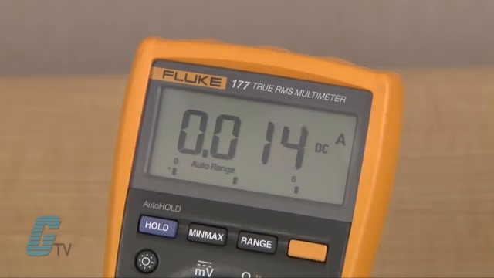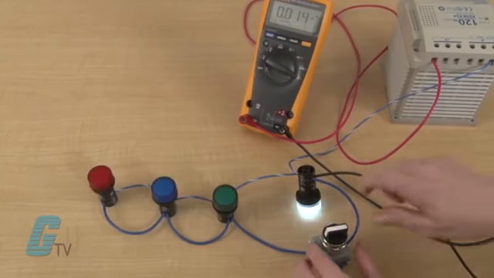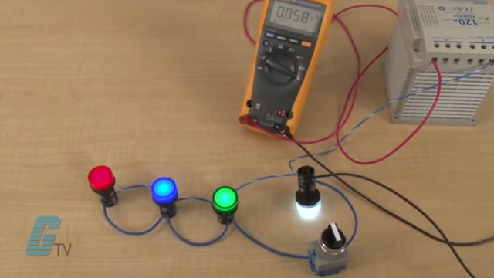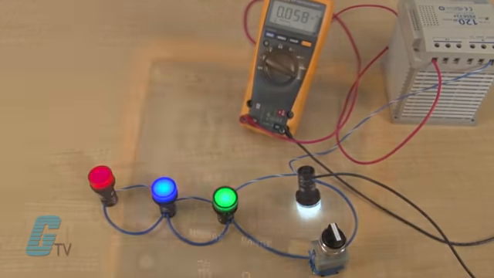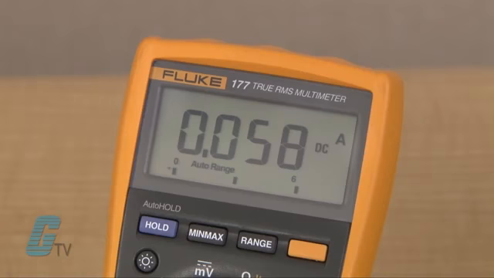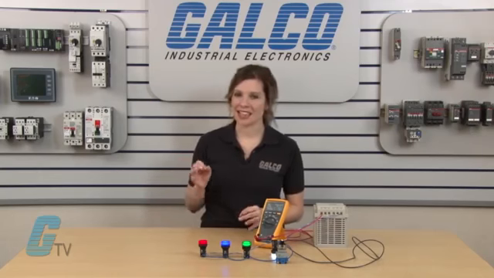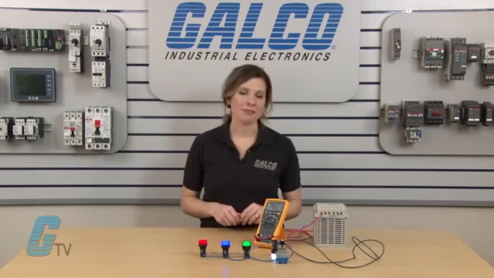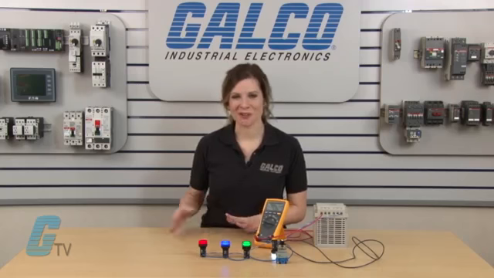Now I will reapply power and the current will display on the multimeter. I can then turn on the switch for all of the loads to actuate. The current will rise on the display. Since I have already established 24 volts is the amount of voltage being used, I can take this number to find the watts by multiplying it by 24.